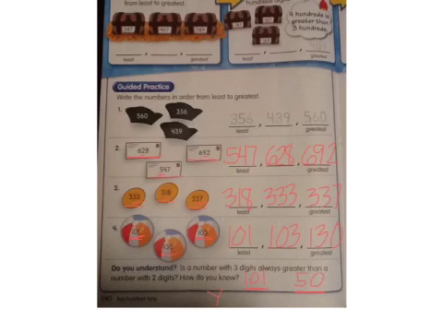Yes. The answer is yes, because 101 has 3 digits. It's a 3-digit number. That means there's a hundreds, a tens, and a ones, whereas a 2-digit number just has a tens and a ones. So your answer would be yes.